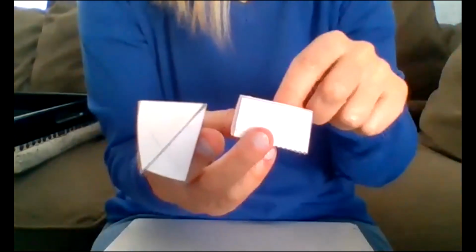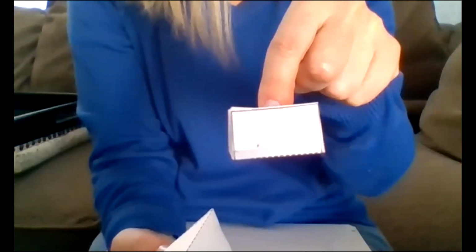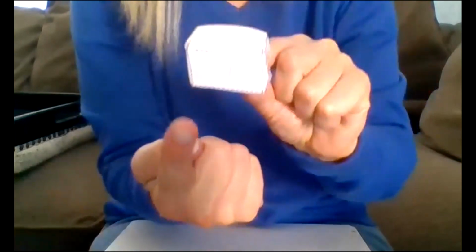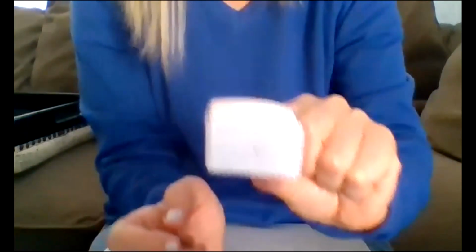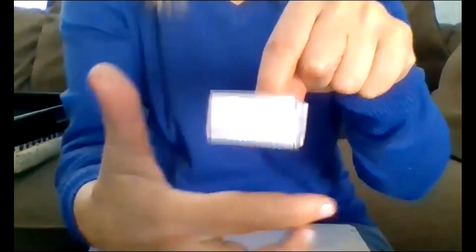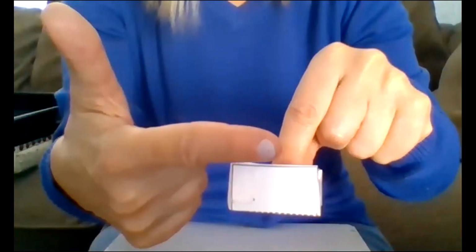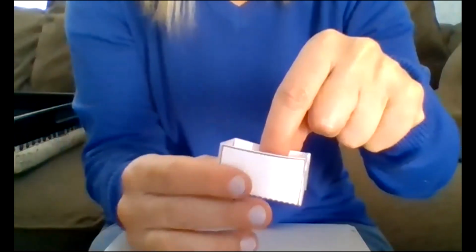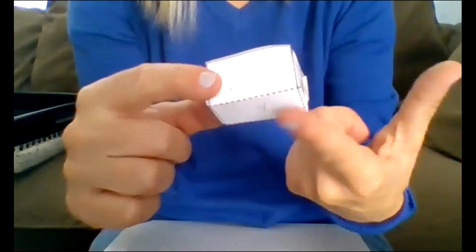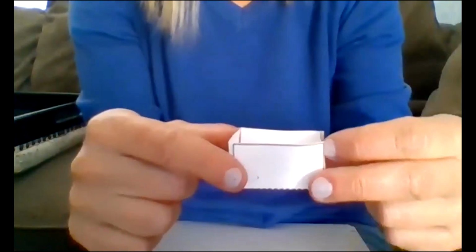The first question is to name each of these solid figures. This first one is a rectangular prism. It's a prism because it has a base that is the shape of a rectangle, all four sides go straight up, and the top is the same exact shape as the base. So it's base 1 and base 2. That makes a rectangular prism.